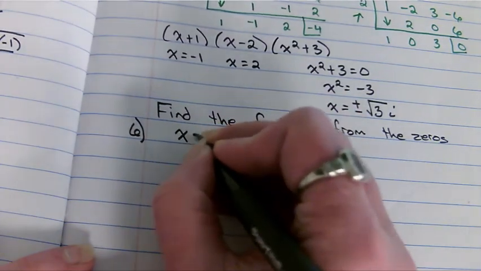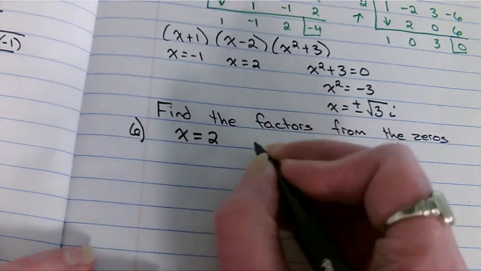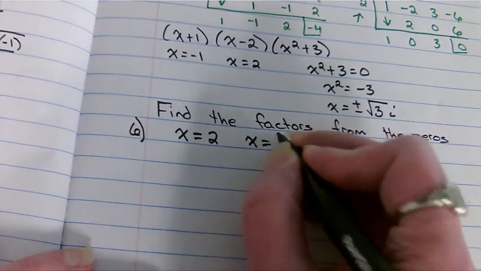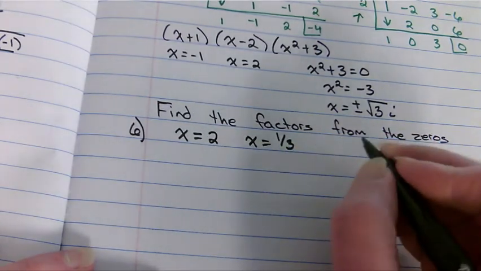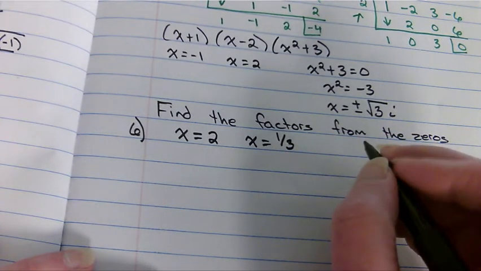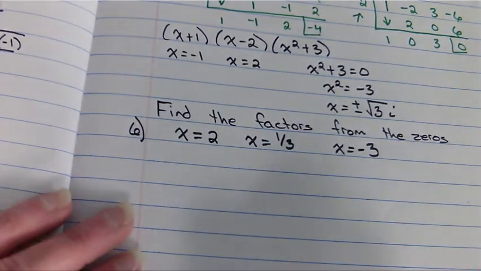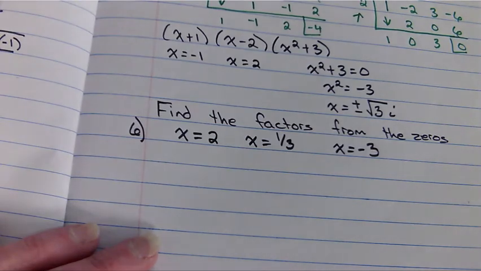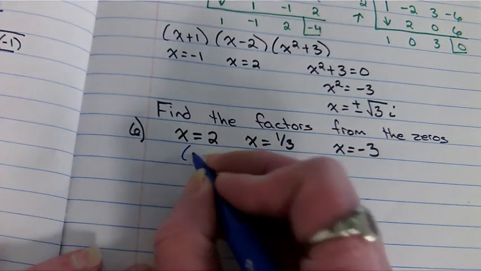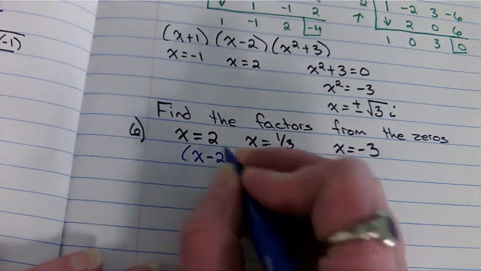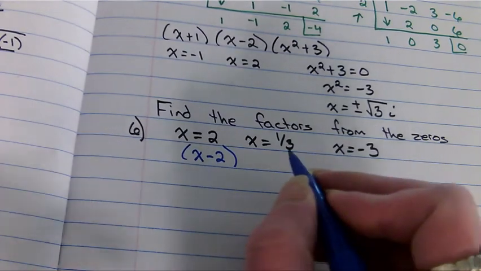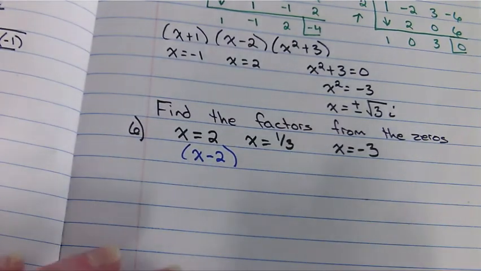What if I was given that x equals 2, x equals 1/3, and x equals -3? Well, that would mean my factor would have had to have been x minus 2 to get that. How would I get a 1/3? Let's think about that one.